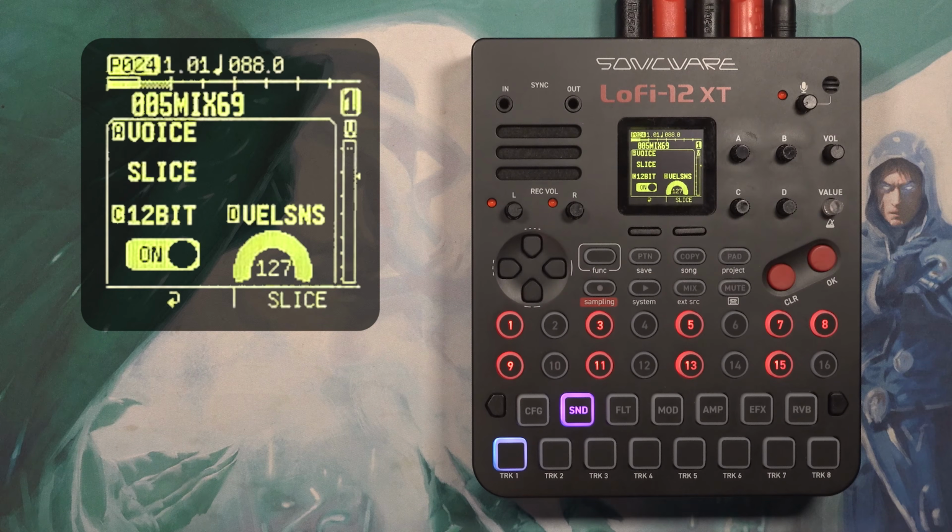The most obvious difference to me is that the sample sounds louder with 12-bit mode enabled. Maybe it's applying a filter with a high cutoff and a little bit of resonance. Not exactly sure how it's changing the sound other than the fact that it's louder.